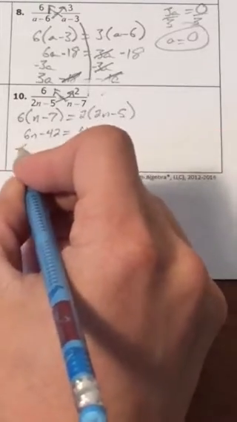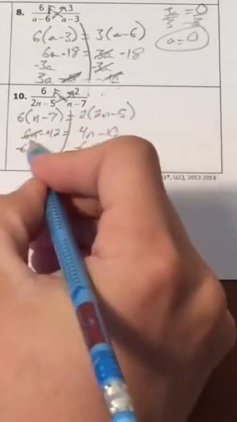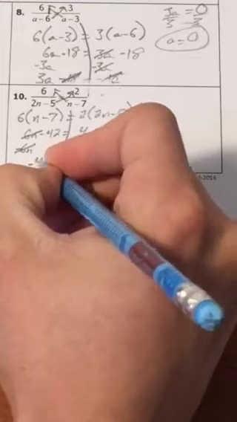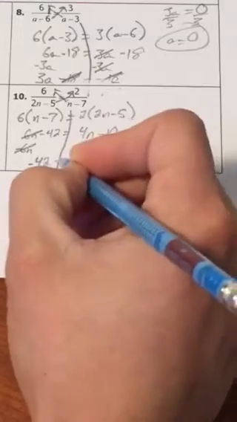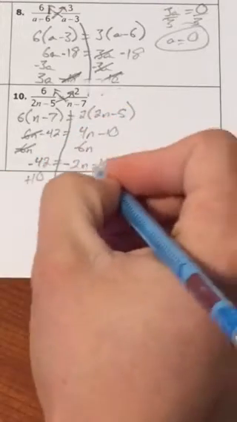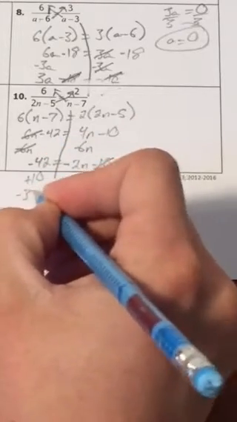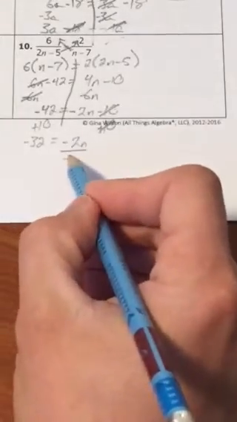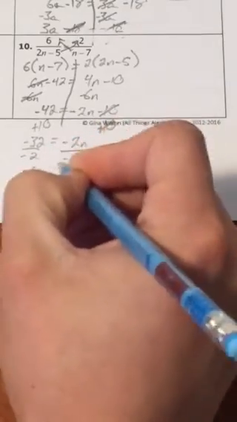This time I'm just going to do it differently, just to show you you can move the variables however you want. So I'm going to put my 6n on the right side this time, for no reason other than I just want to make a point that you can put them on either side. 4n minus 6n is negative 2n minus 10. I'm going to add 10 to both sides. So I'm going to have minus 2n equals negative 32. Then I'm going to divide by negative 2 on both sides. And I'm going to eventually get n equals 16.